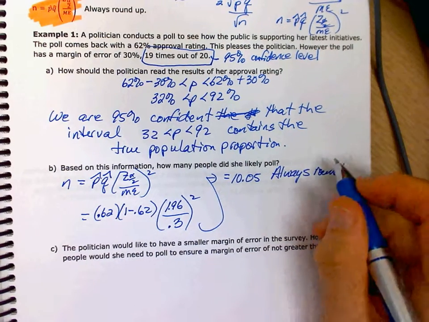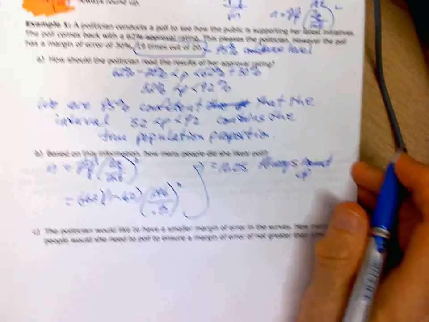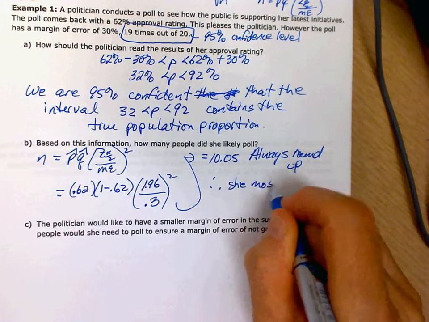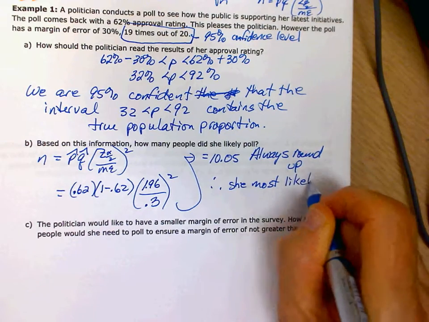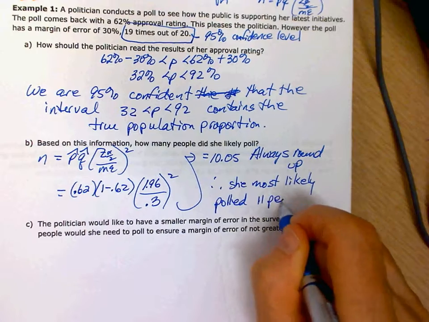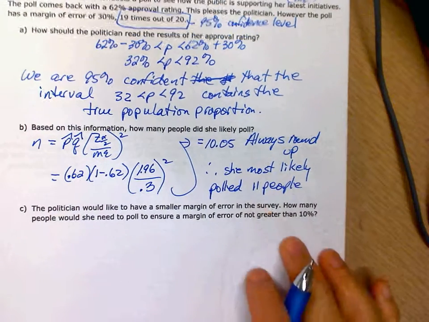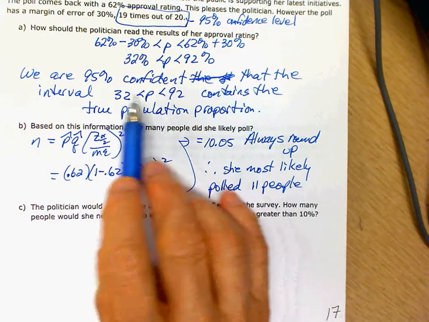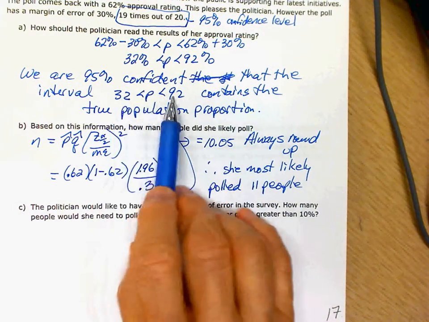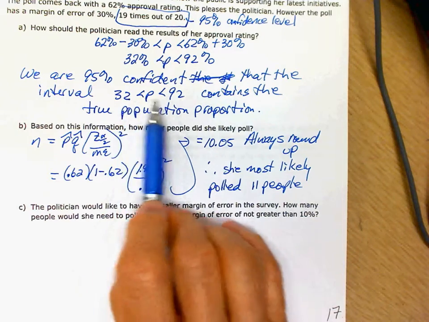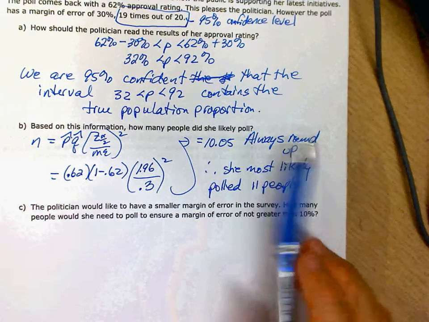So therefore she most likely polled 11 people. Well, that's a very small sample size. That explains why this range is so large. I don't think I'd be very happy with that kind of approval rating. I wouldn't want it at least 50 and up.